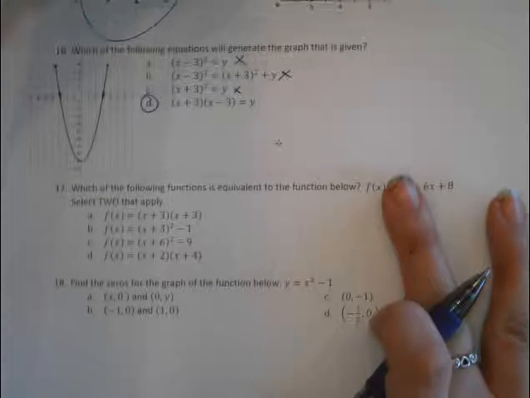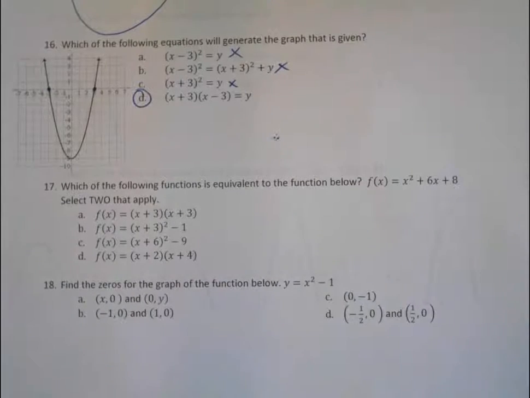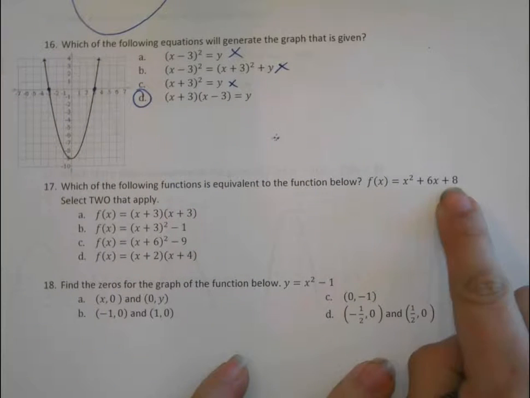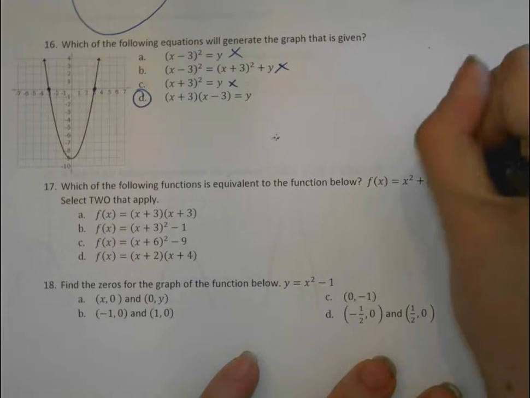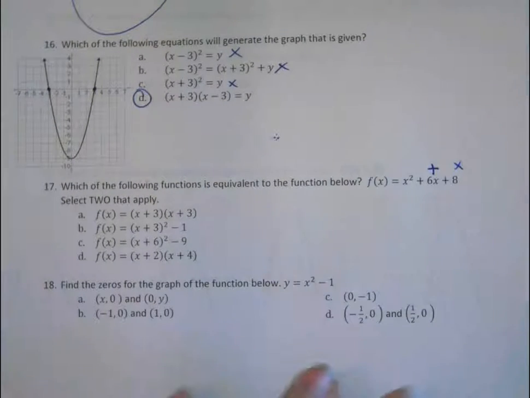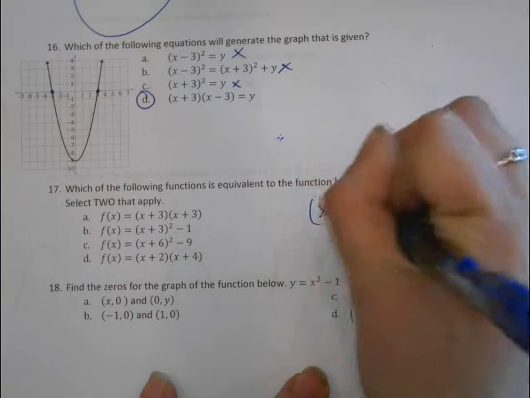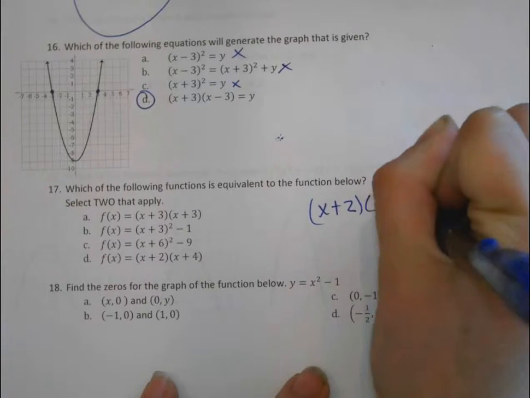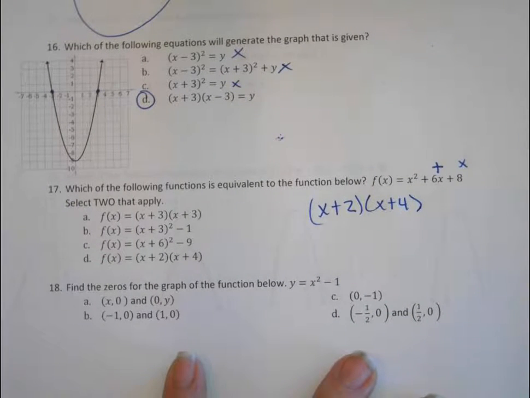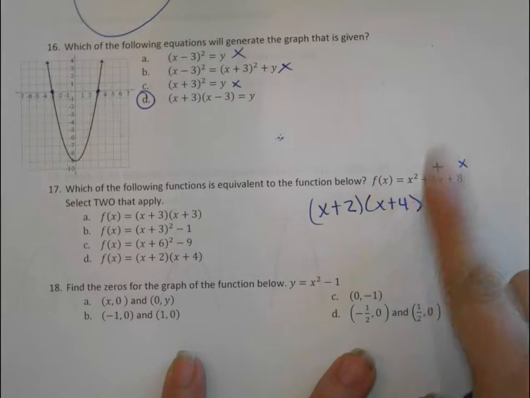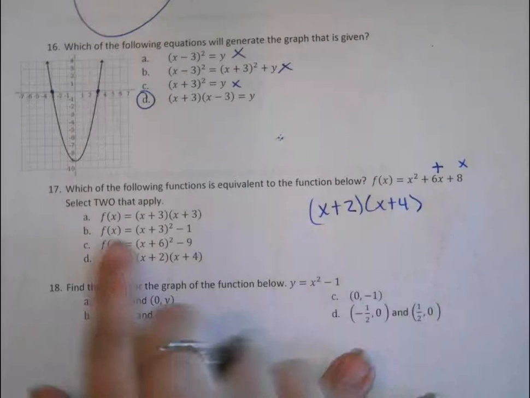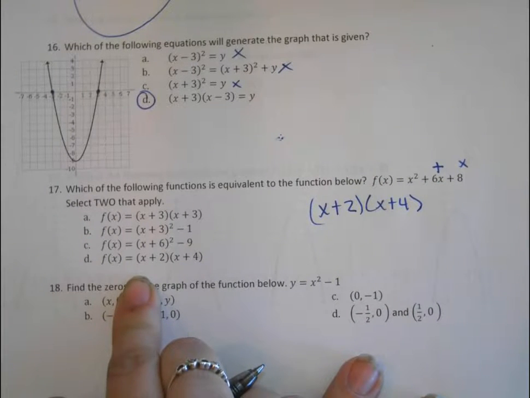Number 17, it's going back to factoring. It wants me to find 2 functions equivalent to this, so I'm looking for what multiplies to 8 and adds to 6. So that would be x plus 2 and x plus 4. If I'm really stuck on this question and I cannot remember how to graph, what I would want to do is go on Desmos, graph this one, and then graph these 4 choices and see which of them match the graph.